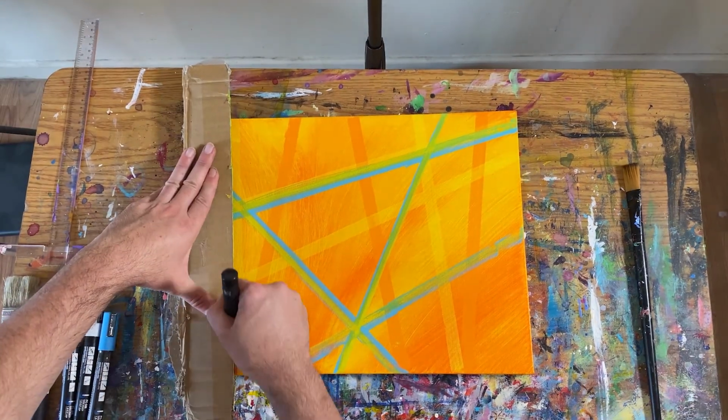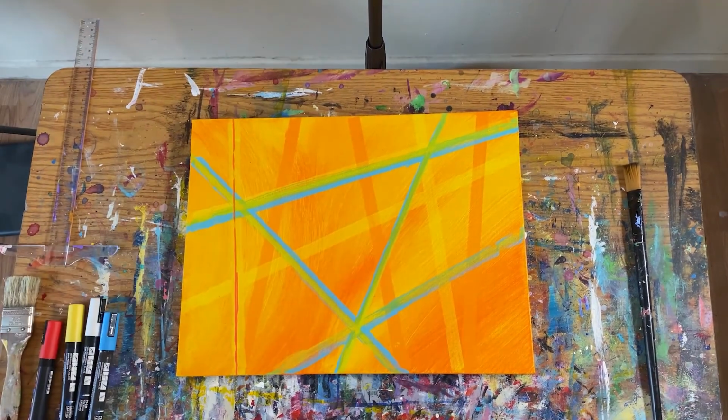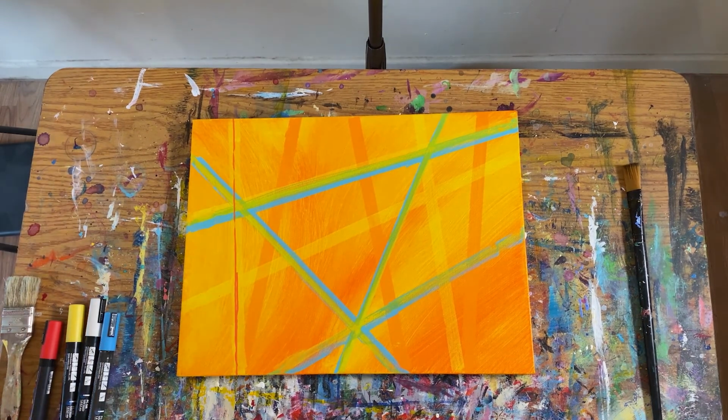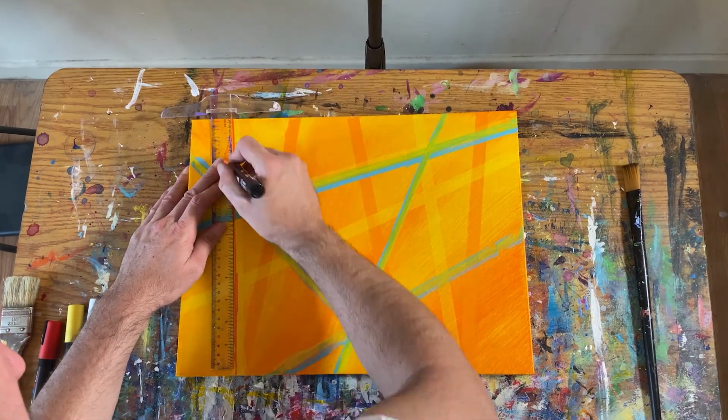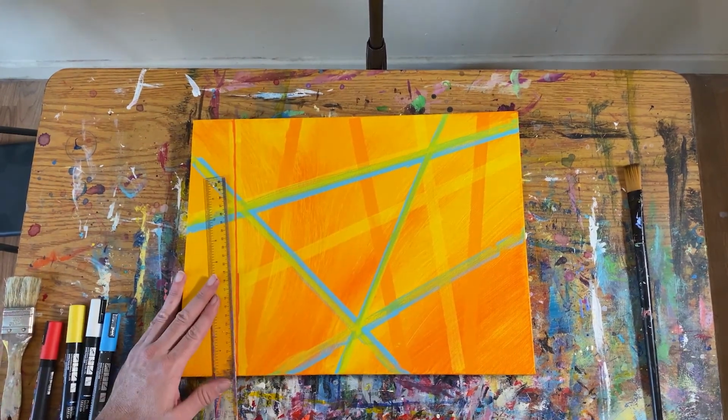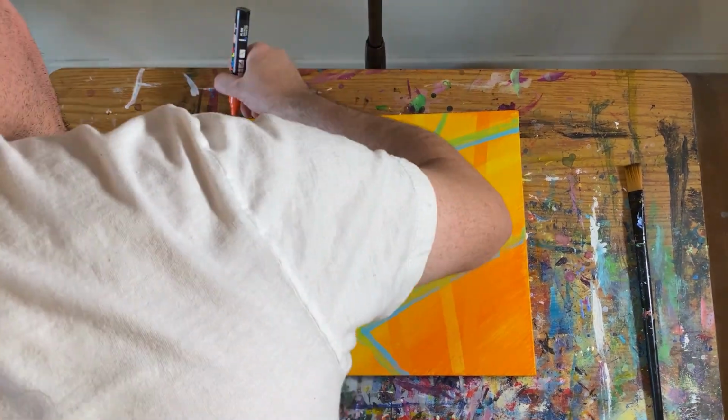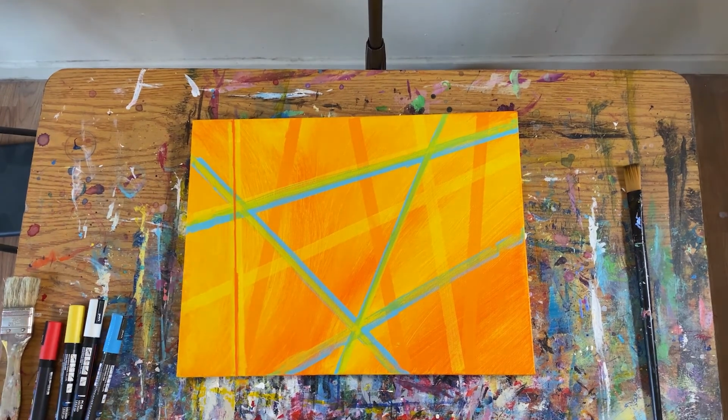Alright, so here I'm coming in with the Posca pens. I was using the Liquitex acrylic markers for the big fat lines you see there, and for these sharp, thin lines, these are the Posca pens, everybody's favorite paint marker.